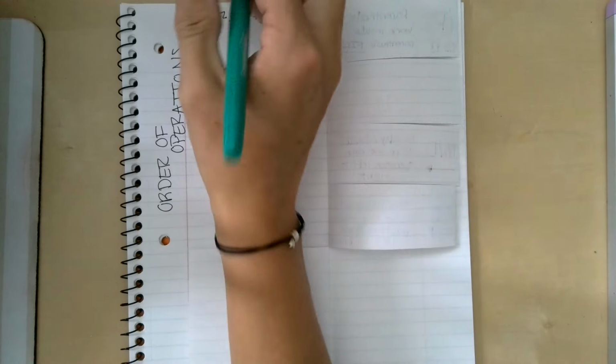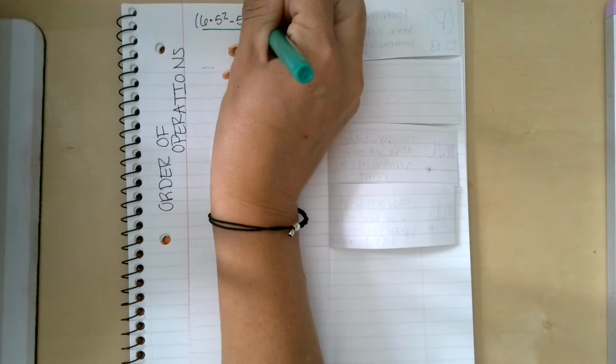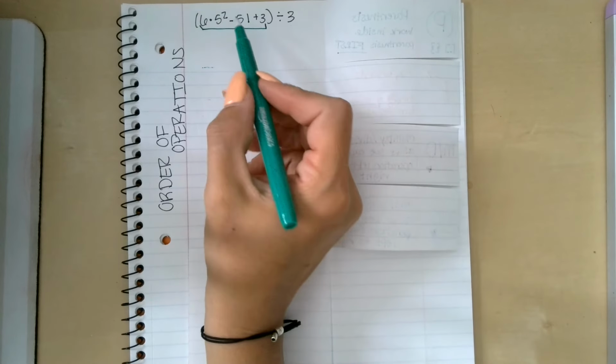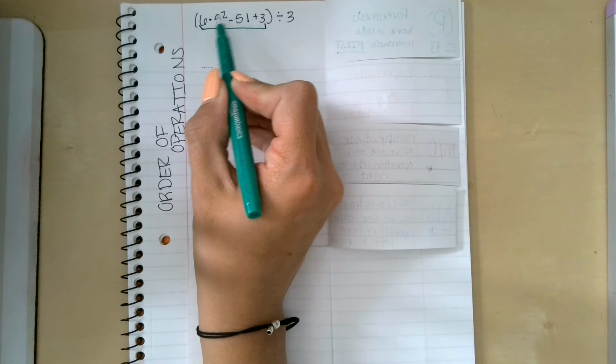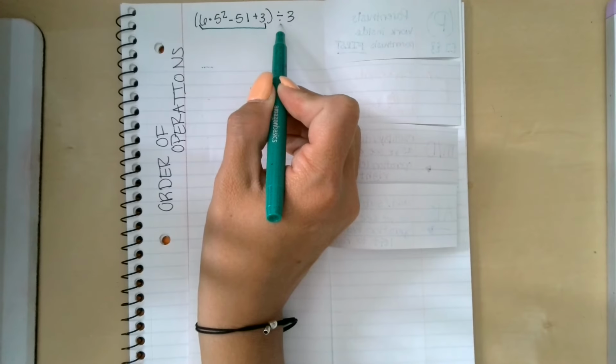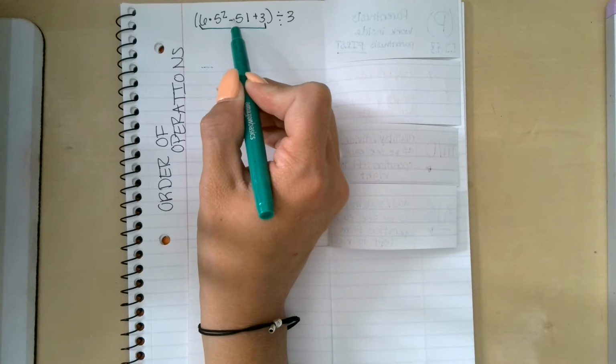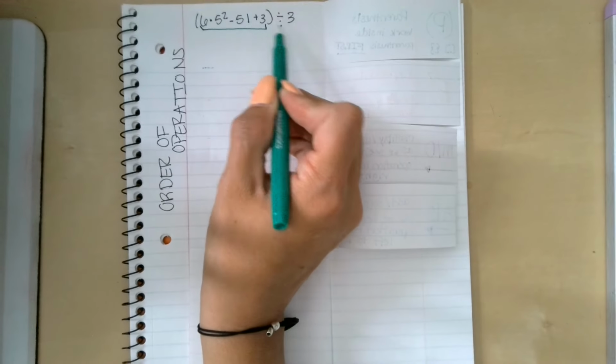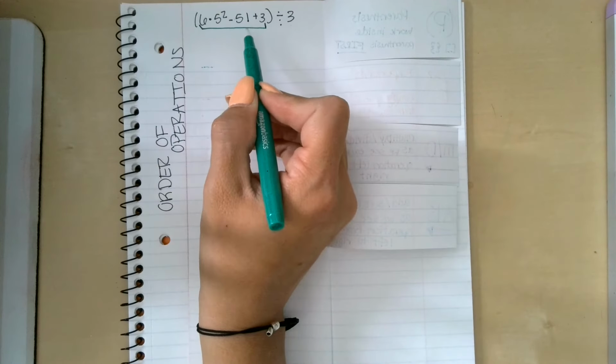We're going to work inside the parentheses first, okay? So what that's going to mean is we're going to end up doing exponents, multiplication, subtraction, and addition before we ever do this outside division. So we'll be doing the subtraction and addition before we touch this because this is inside of the parentheses.